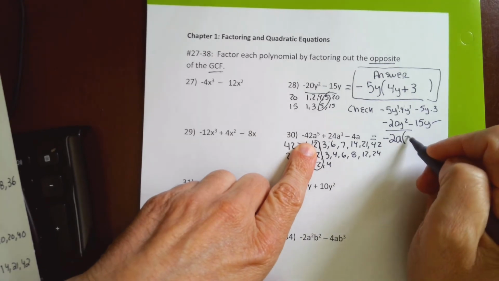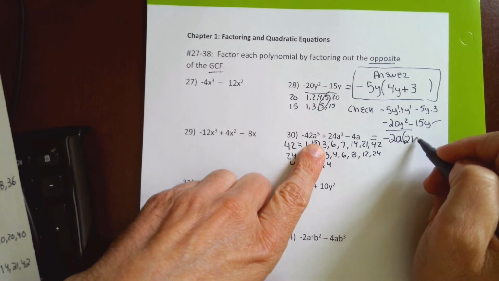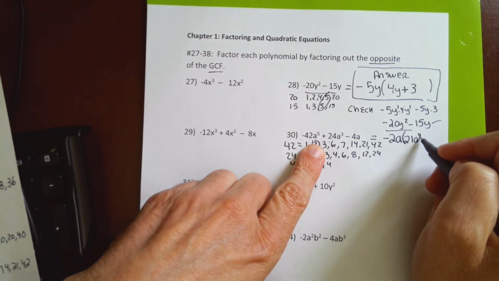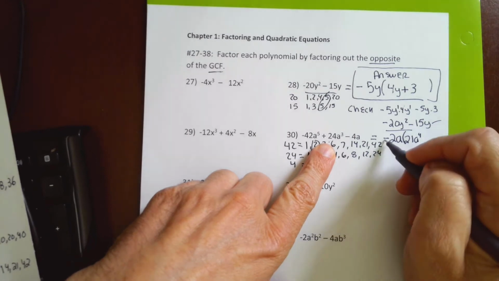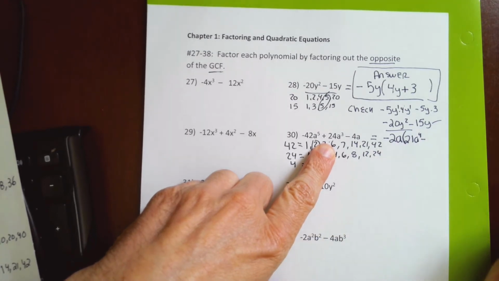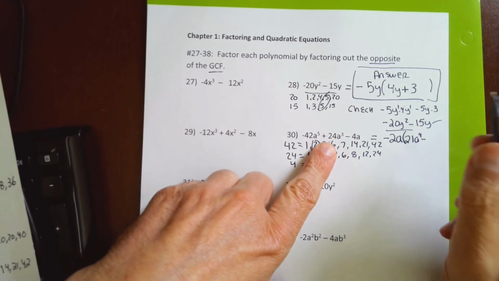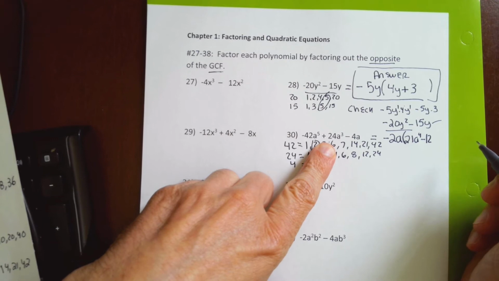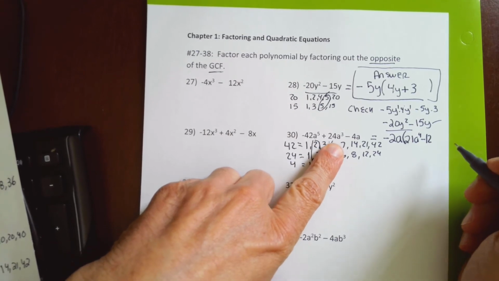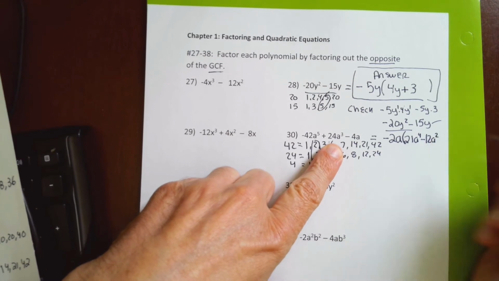42 divided by 2 is 21. The first term had 5 a's. I took out 1. I'm going to be left with 4 a's. Moving across to the positive 24, because I factored out a negative, I'm going to flip the positive sign to negative. Because I factored out a 2, I'm going to divide 24 by 2, and 24 divided by 2 is 12. And then that term had 3 a's. I took 1 a away, so I'm left with 2 a's.